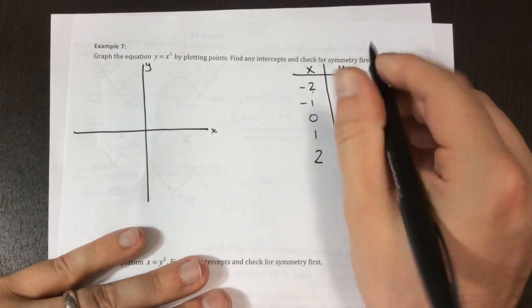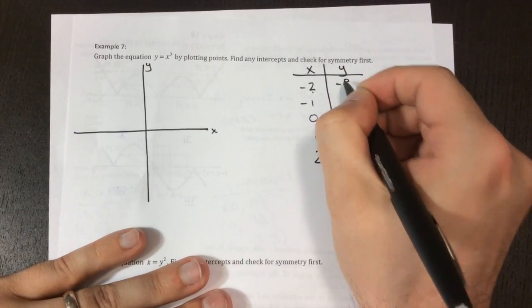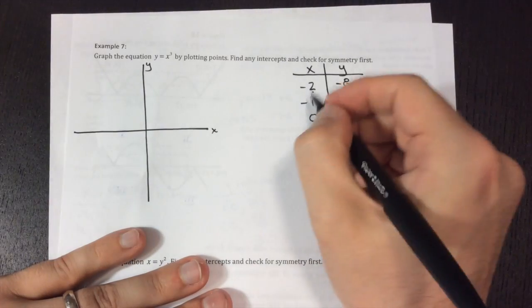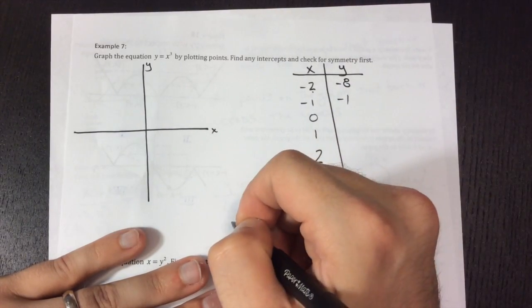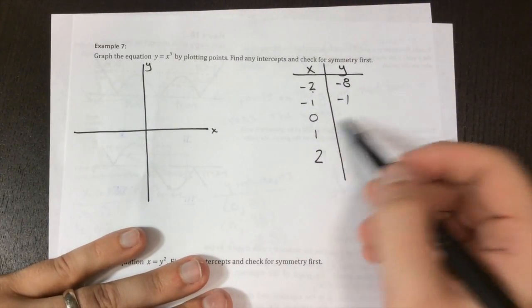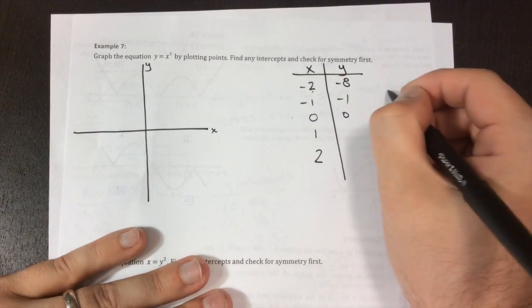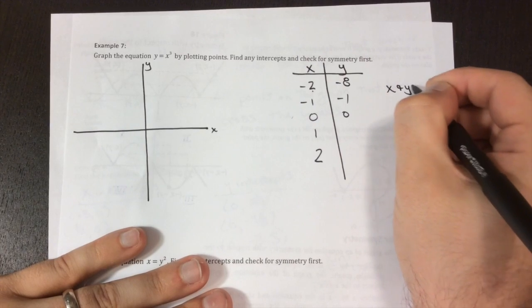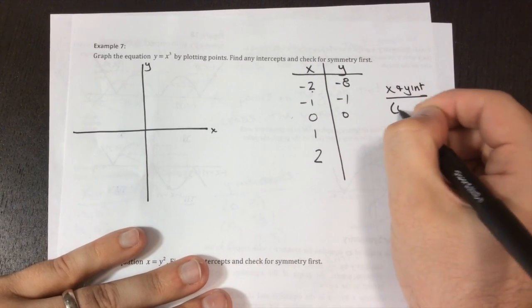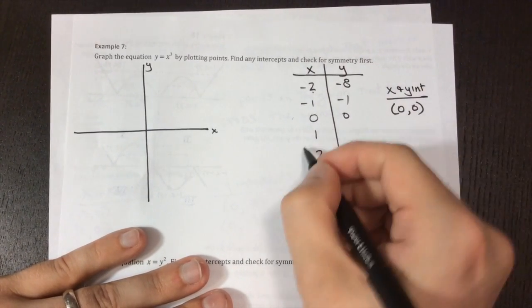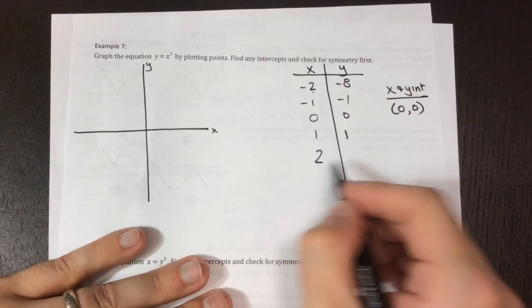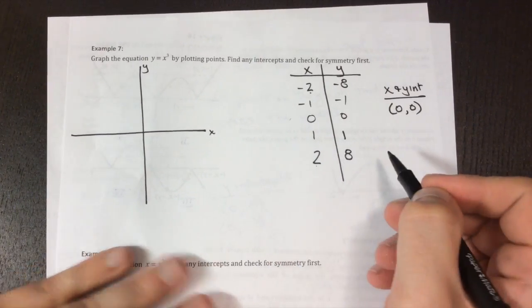If I plug in negative 2, I get negative 8, because negative 2 cubed is negative 8. If I plug in negative 1, I get negative 1. If I plug in 0, I get 0. There's our intercepts. So x and y intercepts are at 0, 0. If I plug in 1, I get 1. If I plug in 2, I get 8.